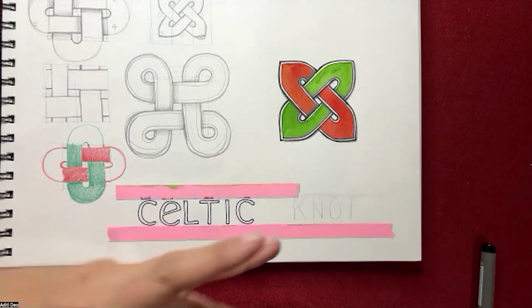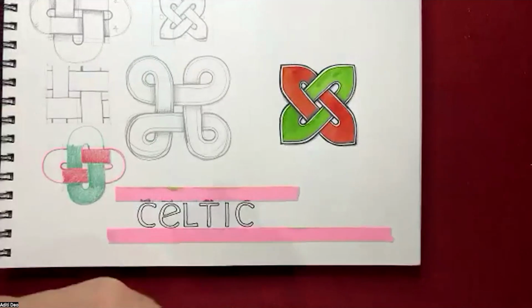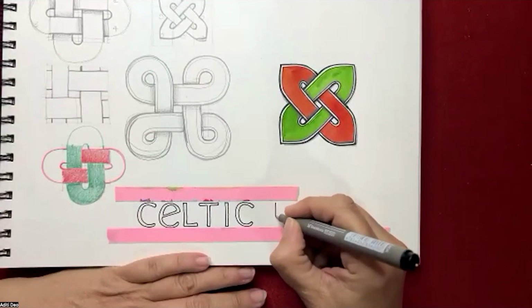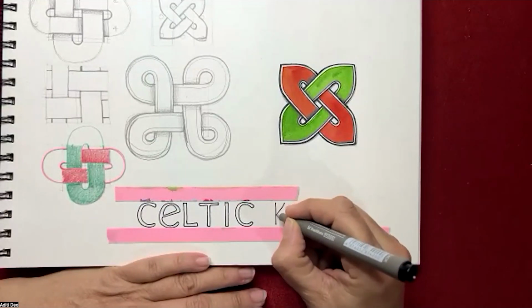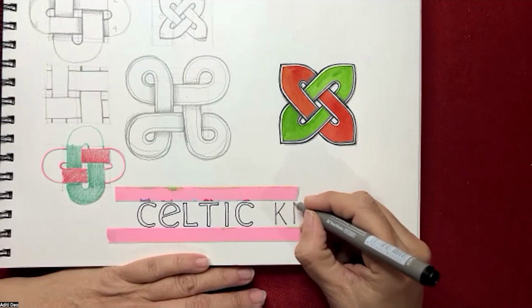And I want this letter to look more important. So the word knot, I'm just going to write in simple capital letters like this. And maybe now I'll have more room so I can write knots.